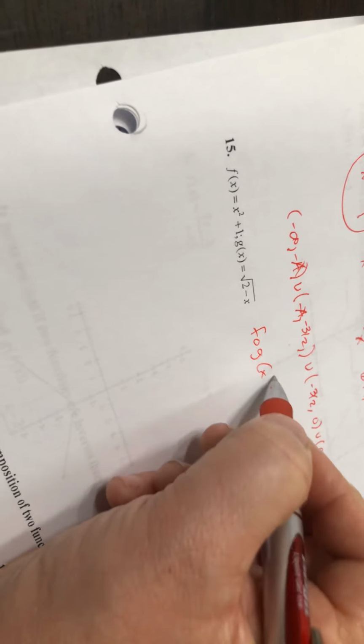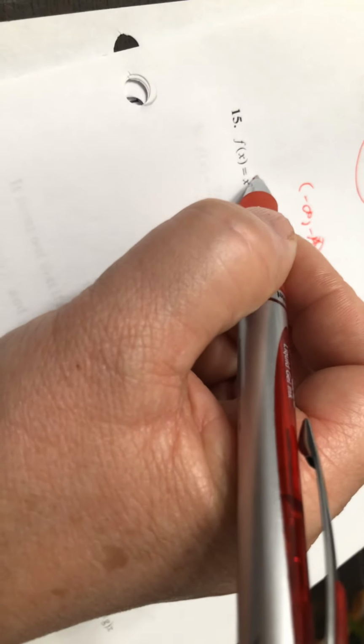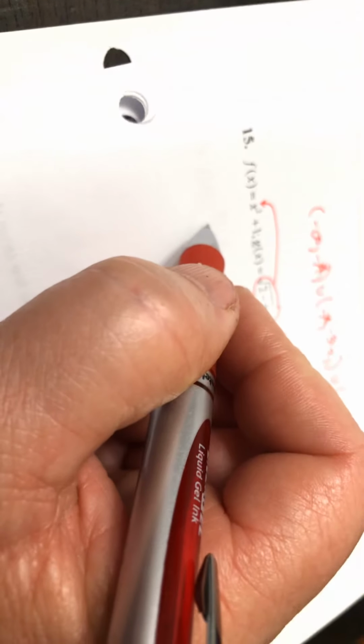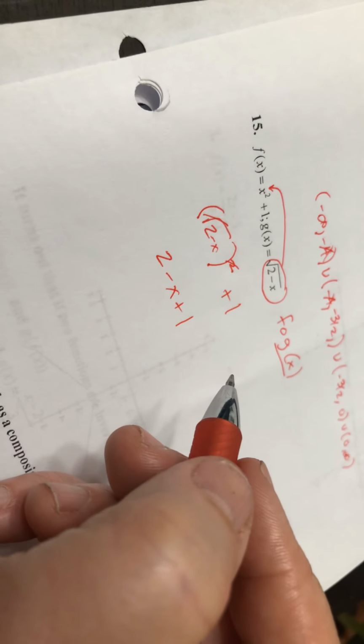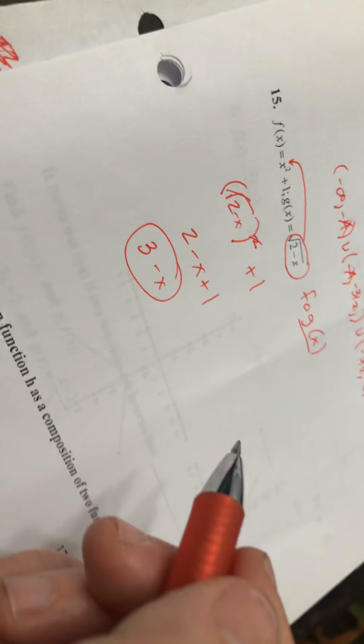All right, so now let's do the same thing. So we're finding f of g of x. So we're going to take g of x, this guy, and we're going to plug it in for this guy. Oh, how interesting. So that means in the place of that x, I'm going to put 2 minus x, and then squared, and then plus 1. And the square and the square root cancel out, so we have 2 minus x plus 1. So that gives me 3 minus x.